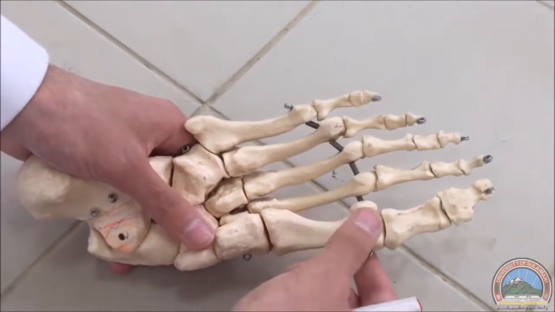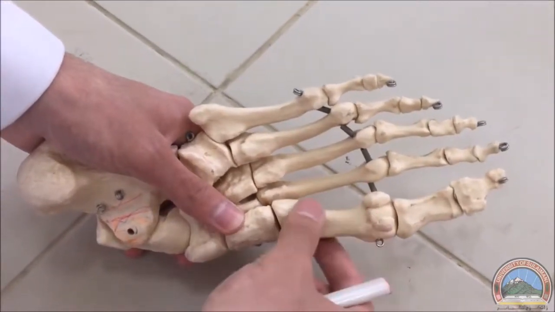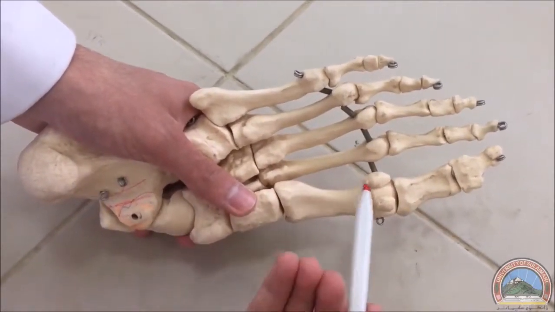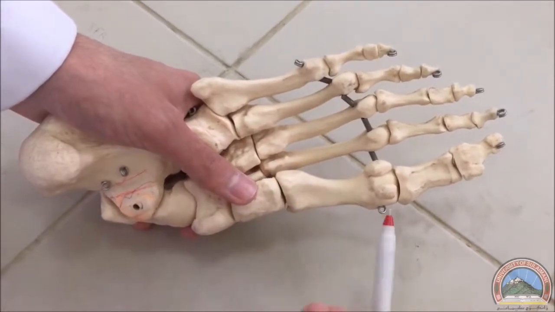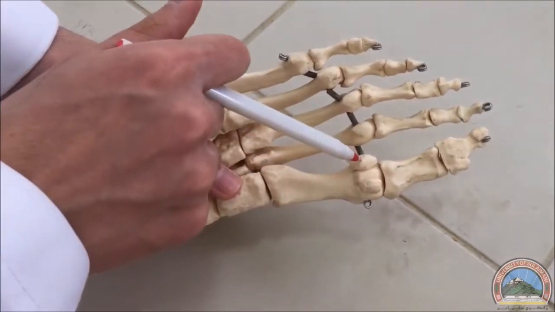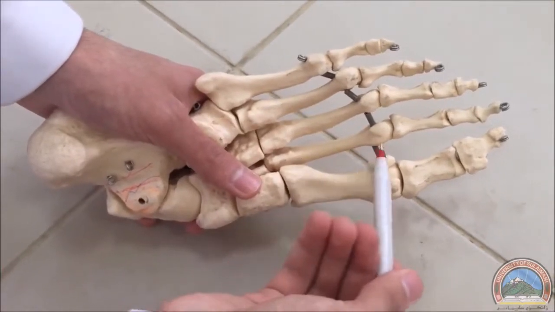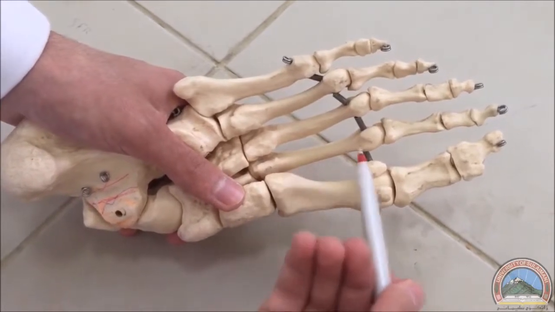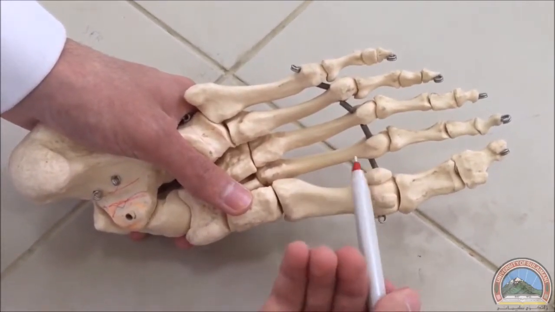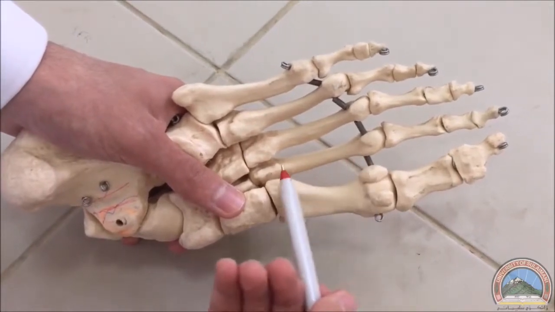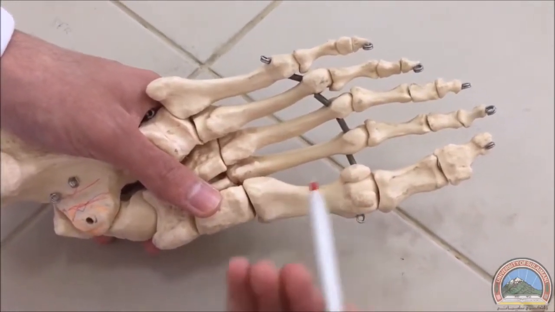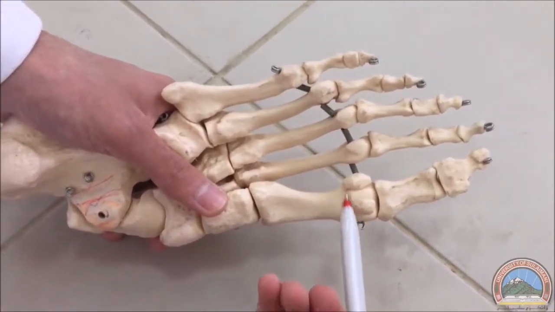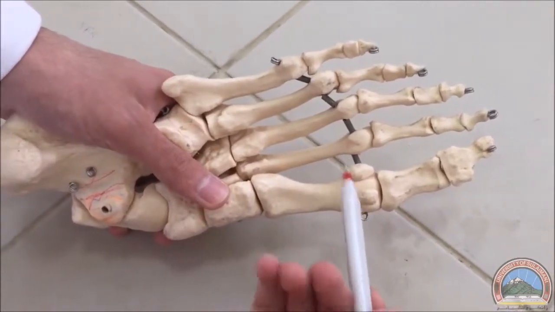One more thing to mention is that on the posterior surface of the 1st metatarsal bone, we've got 2 small sesamoid bones. Okay, this one is medial and this one is lateral. They provide attachments for the flexor hallucis brevis muscle. The flexor hallucis brevis has got 2 heads, medial head and lateral head. Each of the heads attaches to each of these 2 small sesamoid bones.